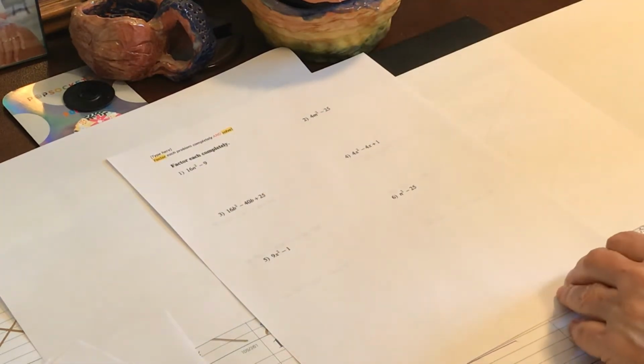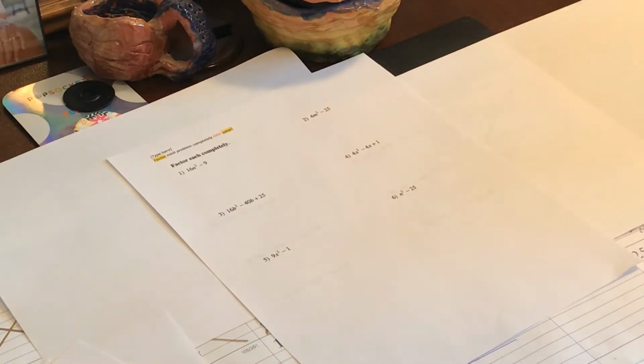And we're on page 4. Page 4, I'm going to do number 3.